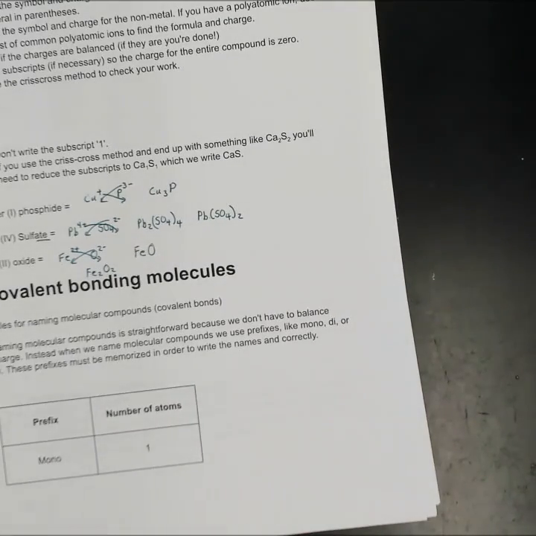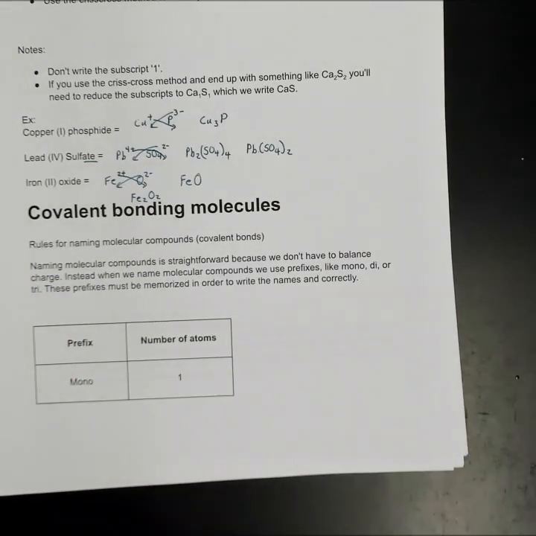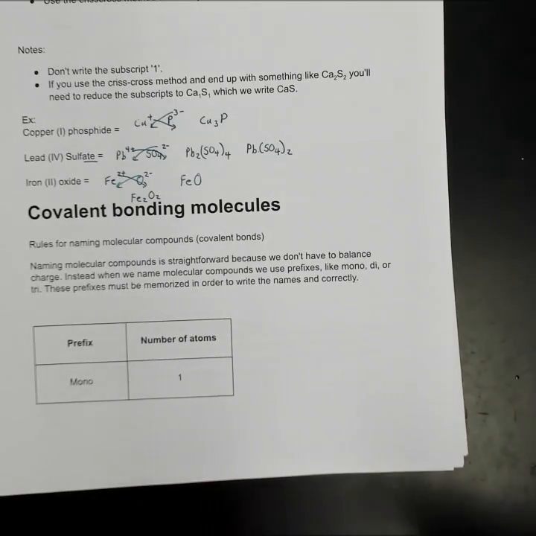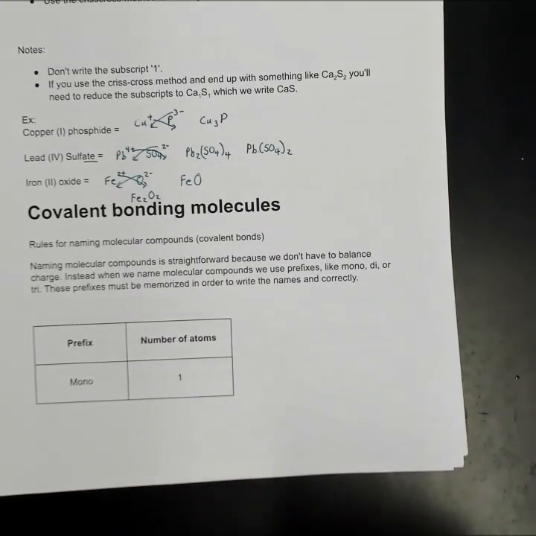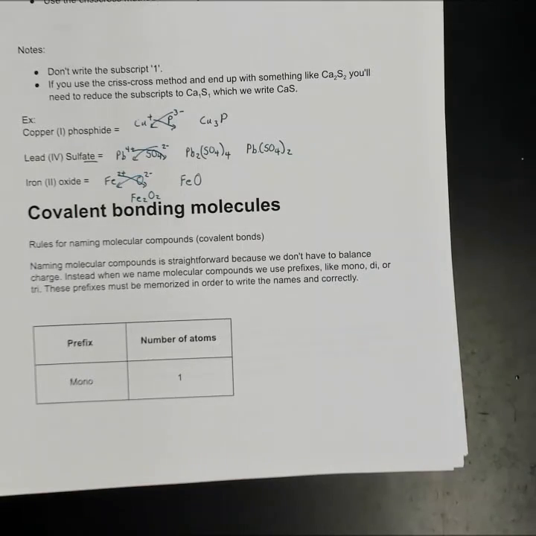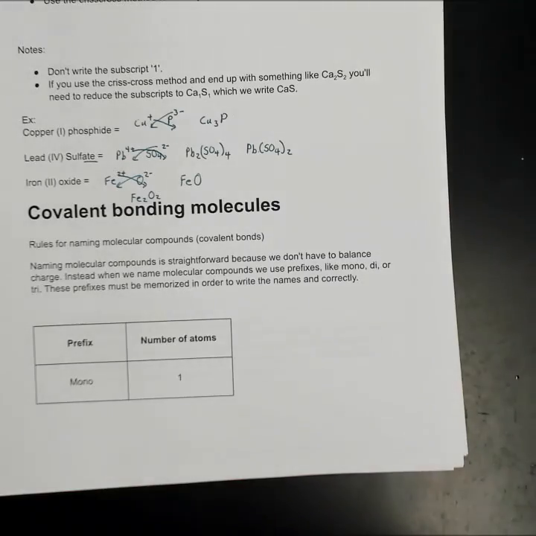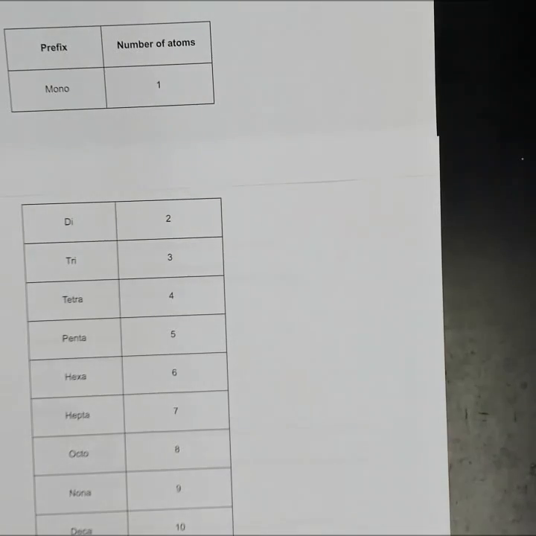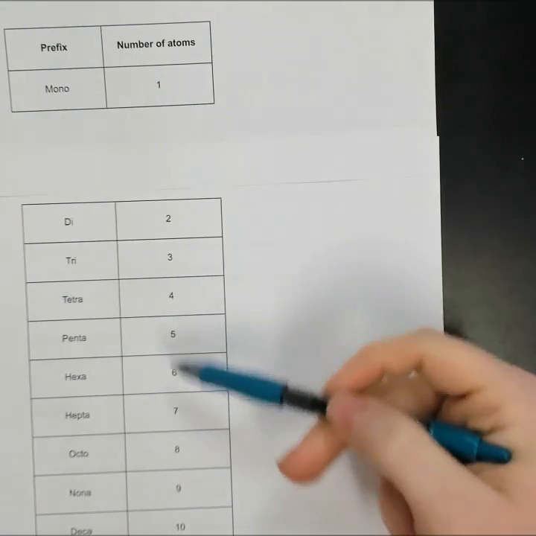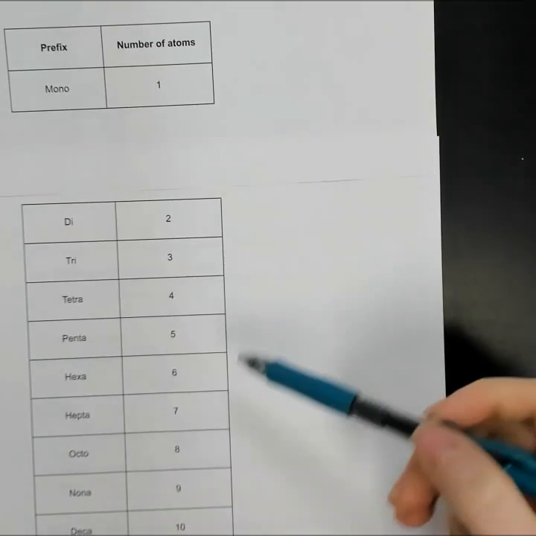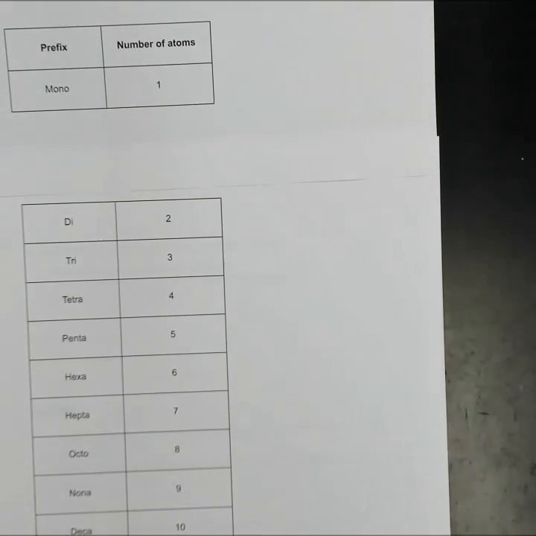But anyway, naming molecular bonds or covalent bonding is very straightforward. Because we can have multiple, like we can have SO, we can have SO2, we can have SO3. We can't just have one single one like we did with ionic. So instead what we do is we use prefixes. We have 10 prefixes, and you should be very familiar with them. The first three or four are kind of new, then the last six are our geometry terms.